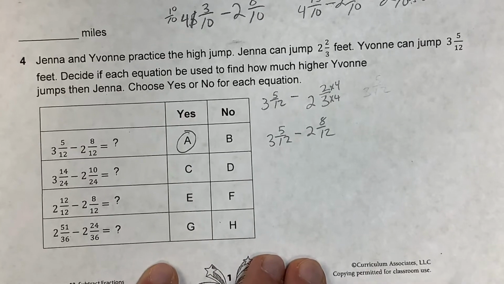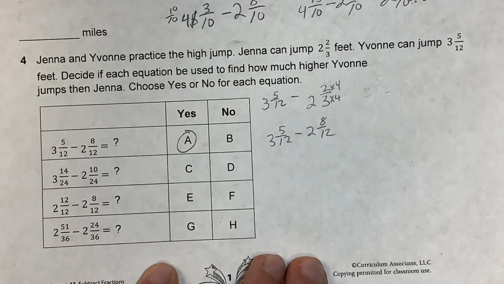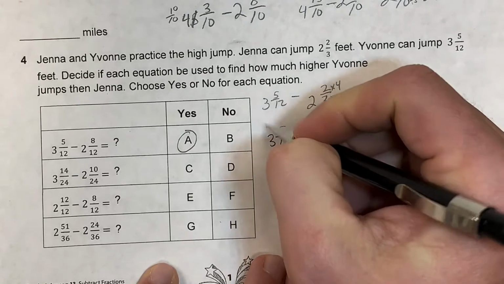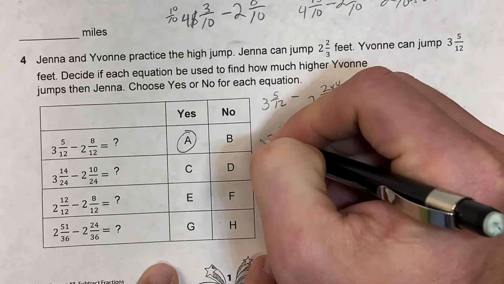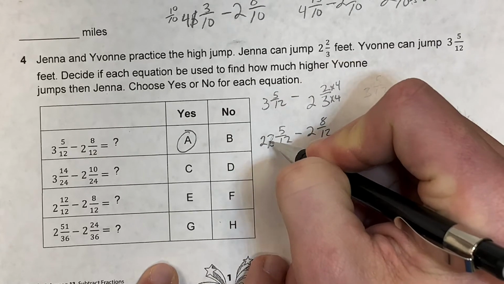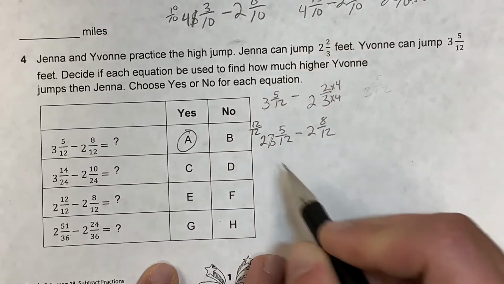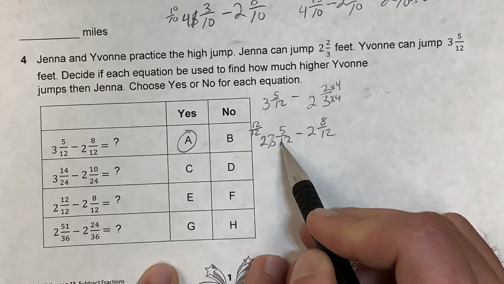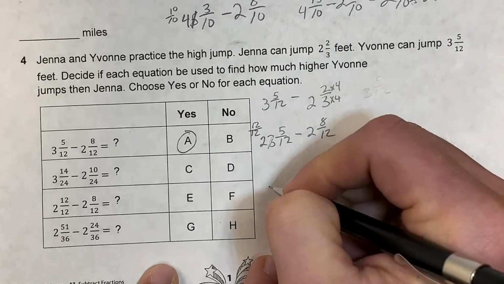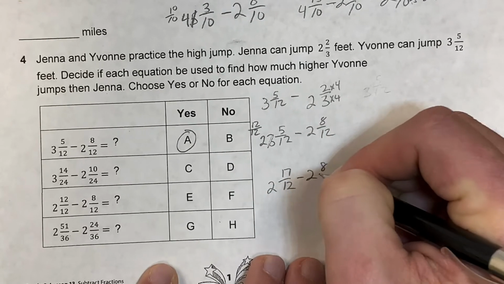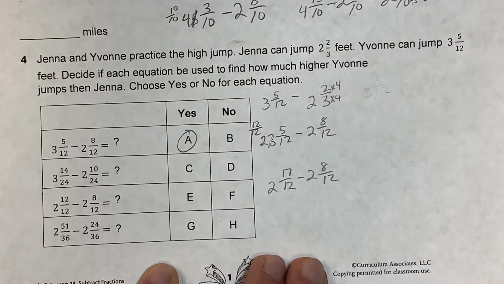Next, I know that I cannot subtract the 5 minus the 8. So I'm going to go ahead and borrow from the whole number. That's going to be a 2. I'm going to cut that one whole piece up into 12 pieces, so I have 12 over 12. I need to add that to my 5 twelfths. So I'm going to have 2 and 17 twelfths minus 2 and 8 twelfths. And that is not on there either.